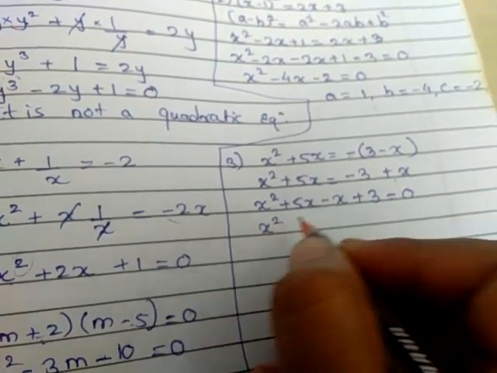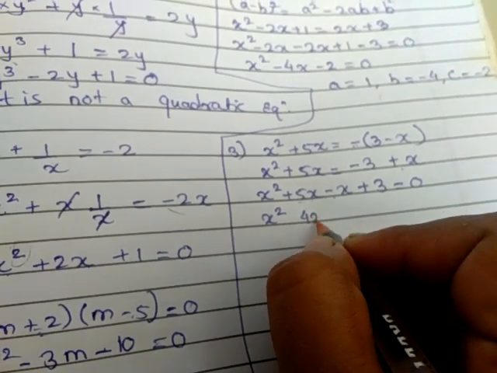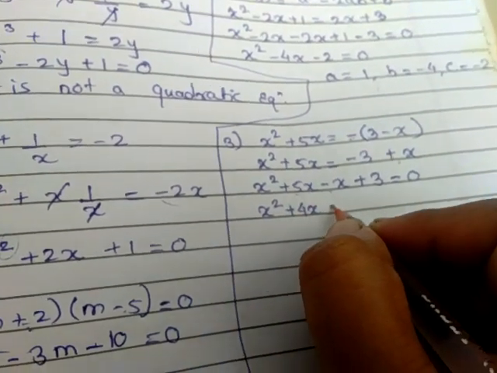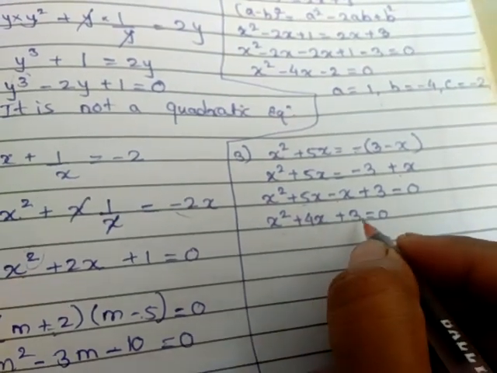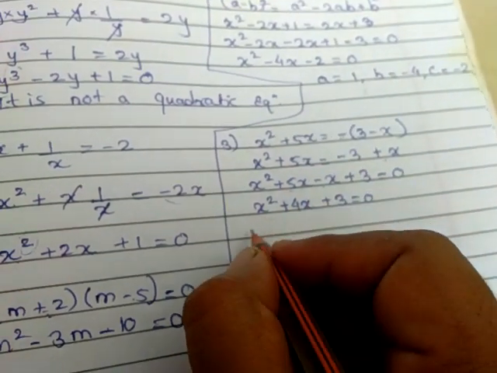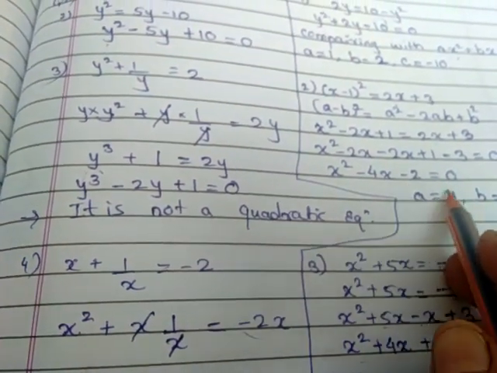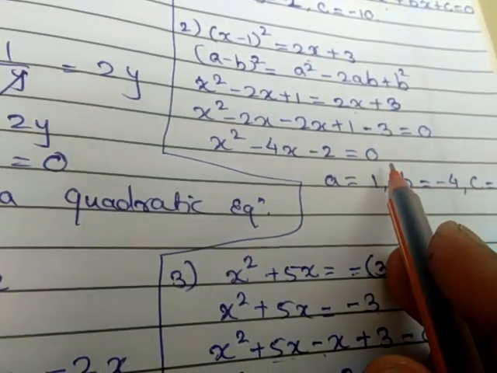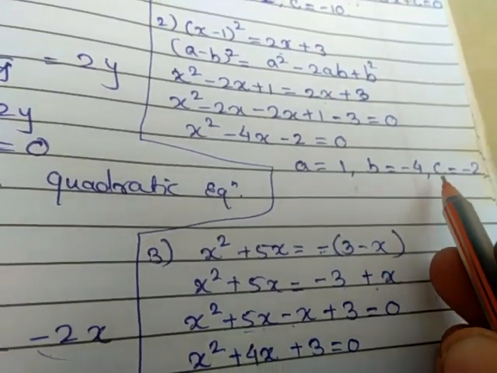Now x square as it is, 5x minus 1x, it becomes 4x, and bigger number sign is plus. Plus 3 is equals to 0. Now it is in the standard form. Again we have to write comparing. Sorry, we didn't write here comparing. You have to write comparing with ax square plus bx plus c is equals to 0, and then write value of a, b, c.